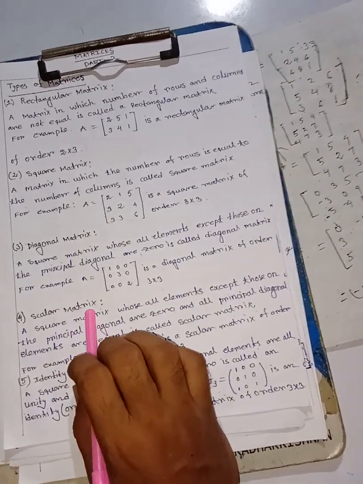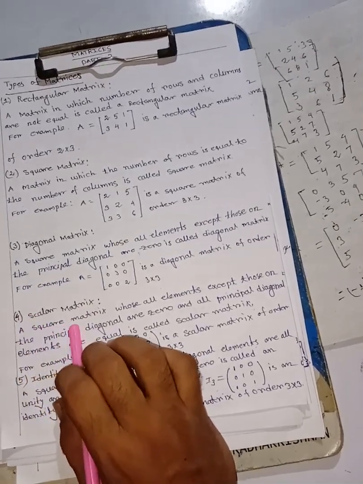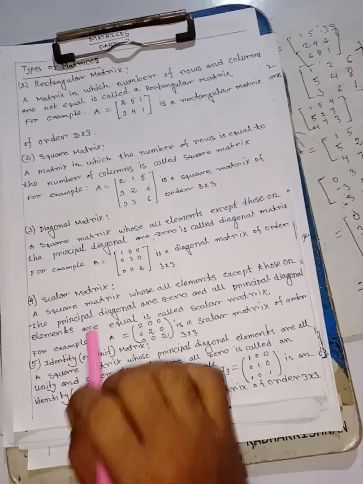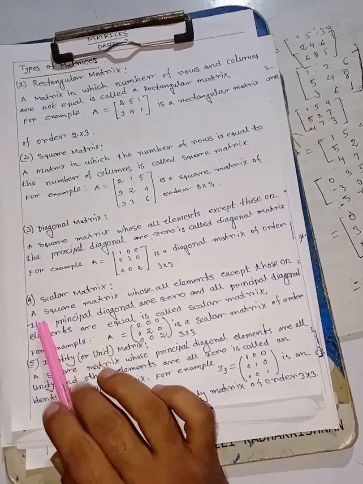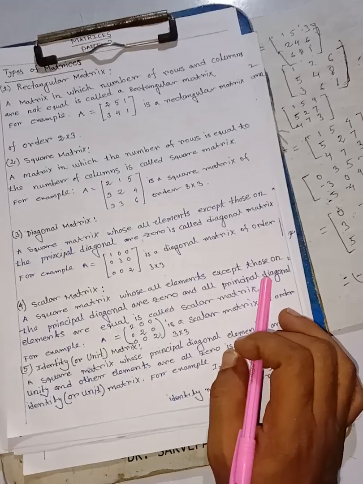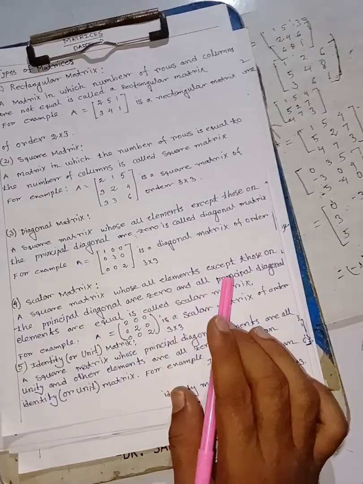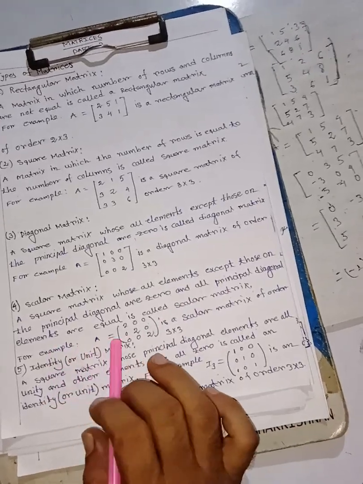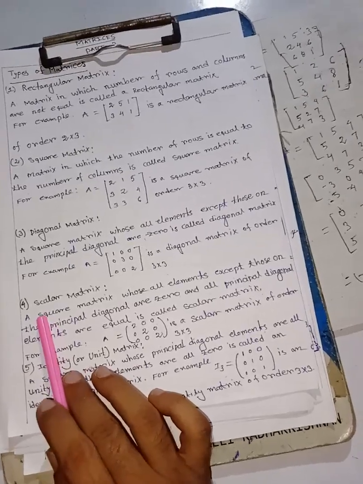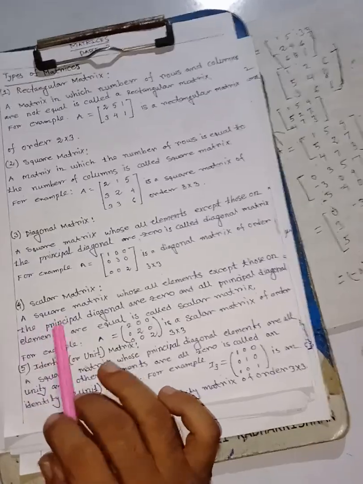Types of matrix. Fourth type of matrix, definition of scalar matrix.